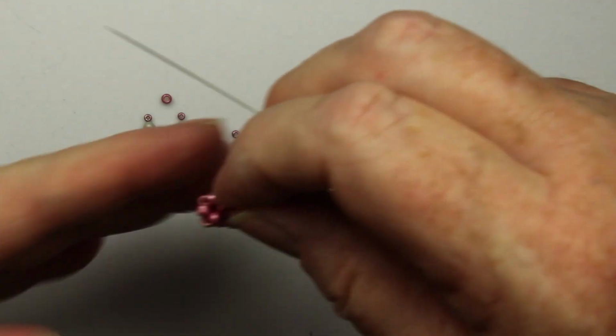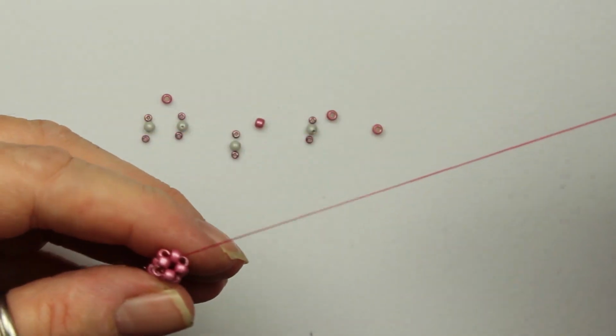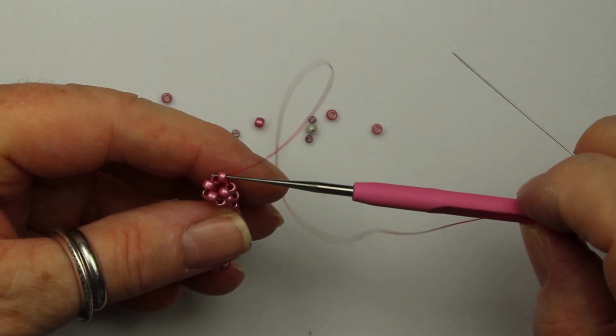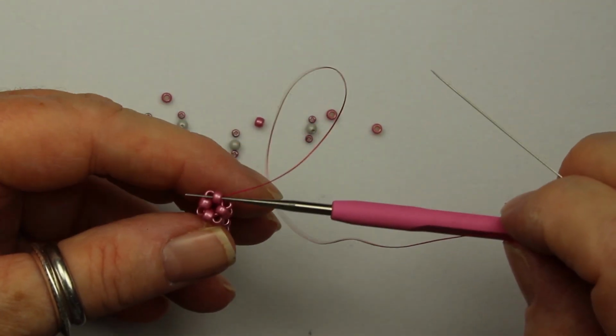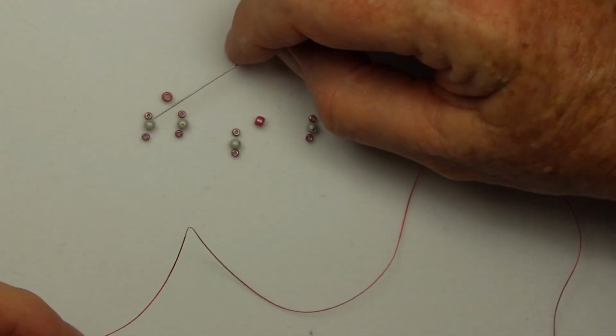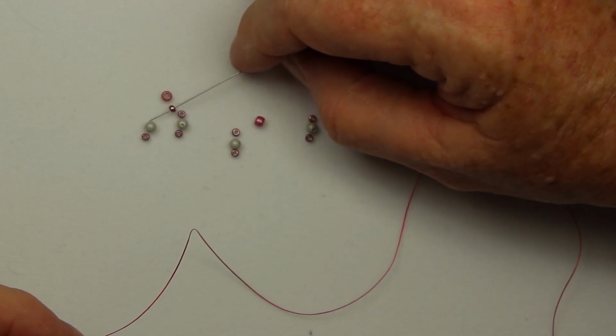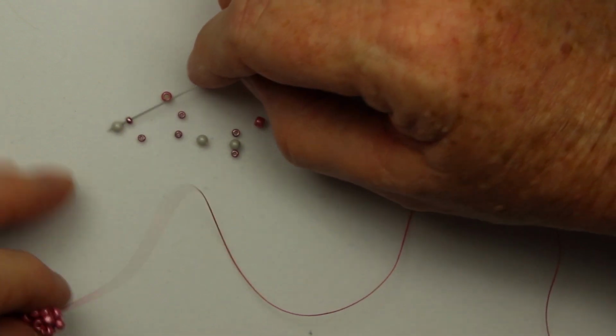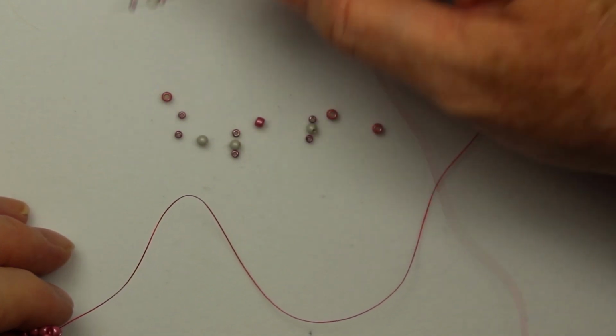Okay, to change out the arms, again, I'm exiting this bead. Doesn't matter which one you are, but you have to be exiting one of them. And we're going to pick up these 3 beads, which are considered the first bead of the 3.